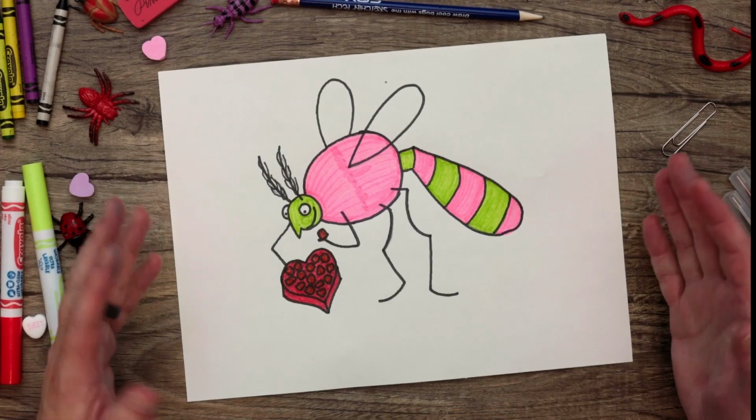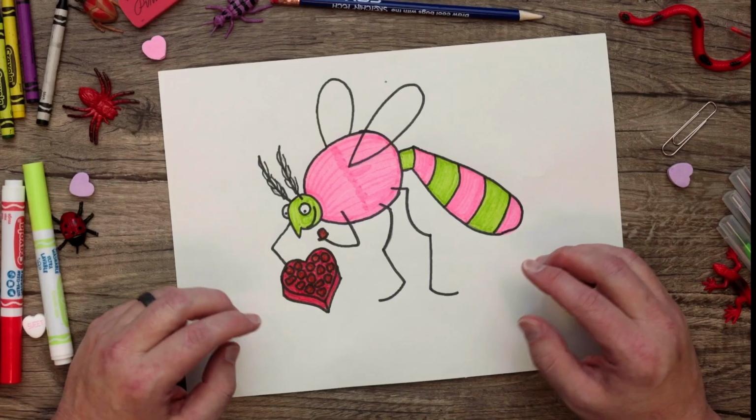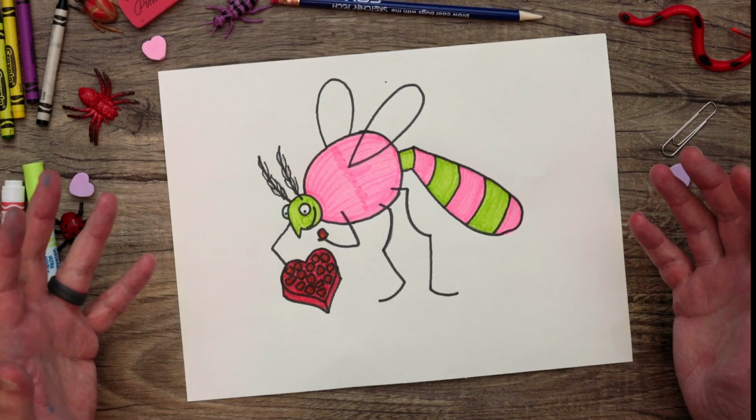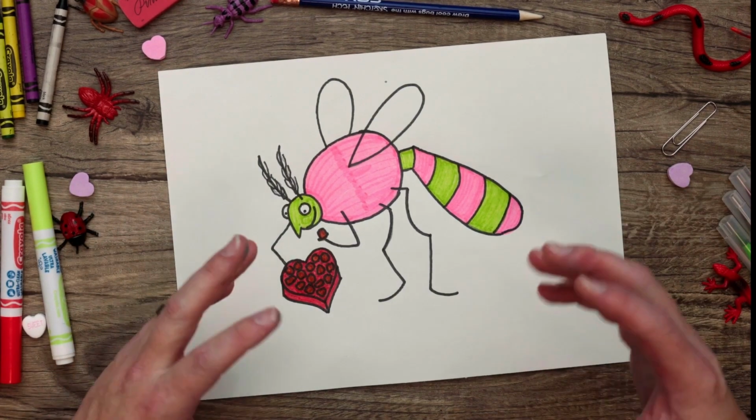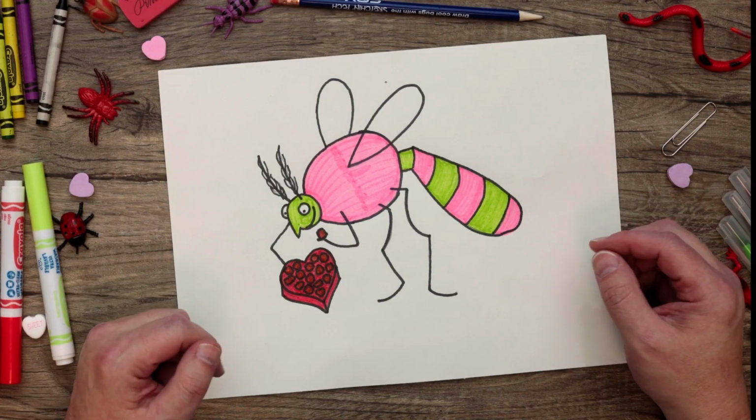So there we have our awesome chocolate midge. Now, you can see I probably didn't do realistic colors, but hey, I'm an artist, and so I get to use my artist mind and control whatever colors I choose, and I thought these looked really fun. And that's what you can do too. Use the colors that you like. I hope you had fun drawing a chocolate midge. I hope you have some chocolate to eat now that you're done to celebrate.